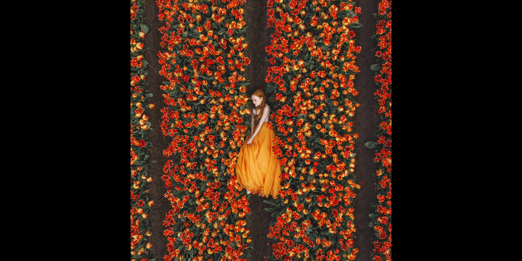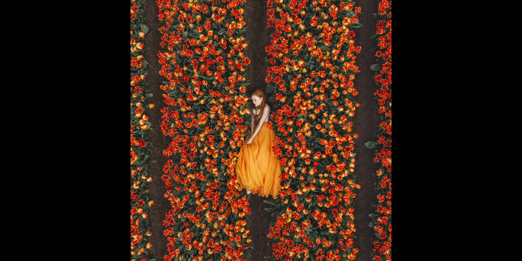Look at the flowers. They're different shades of red and orange and yellow, and then her dress, and also her skin tone. Fun fact, everybody's skin tone is a different shade of orange, but you can see here the visual harmony that using analogous colors creates.